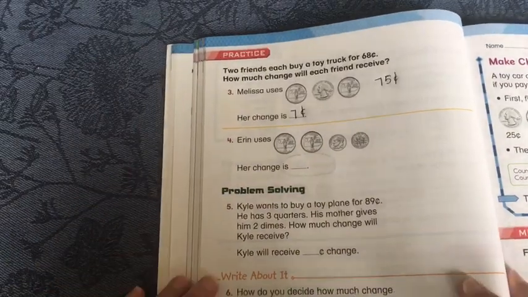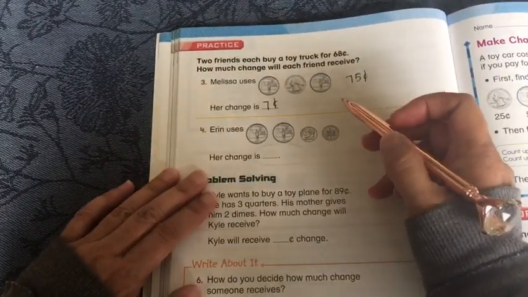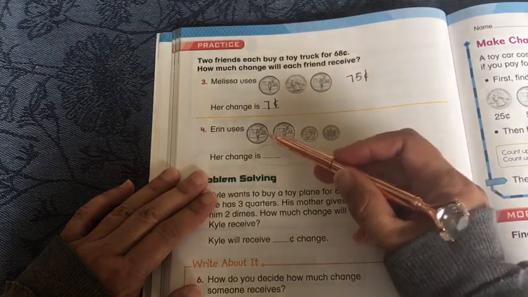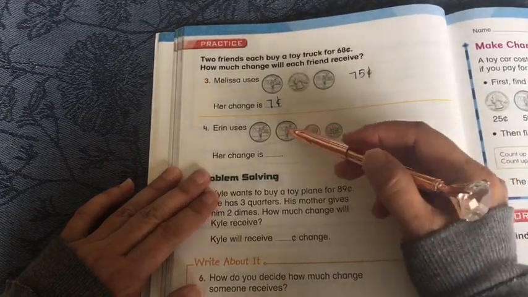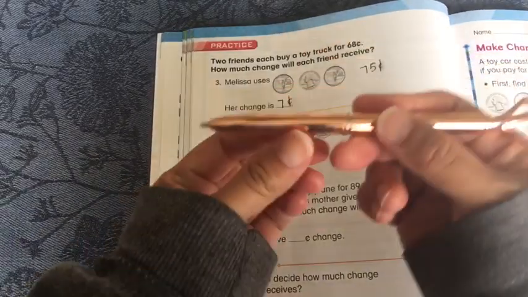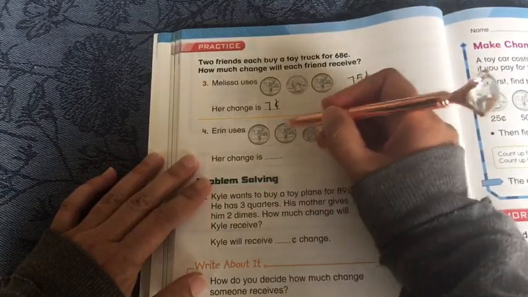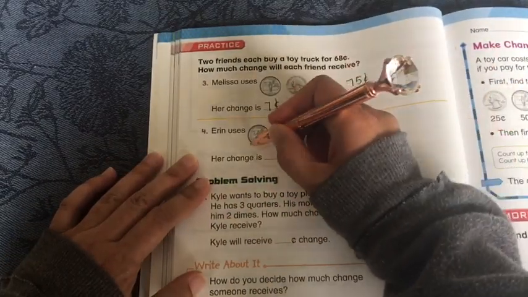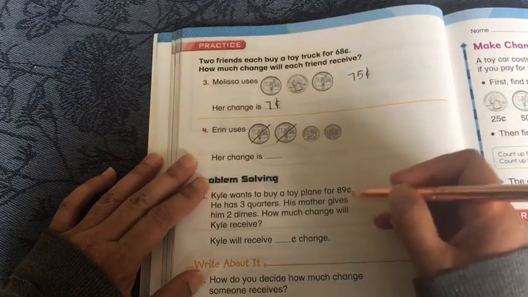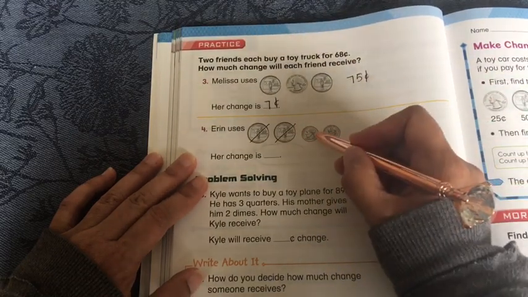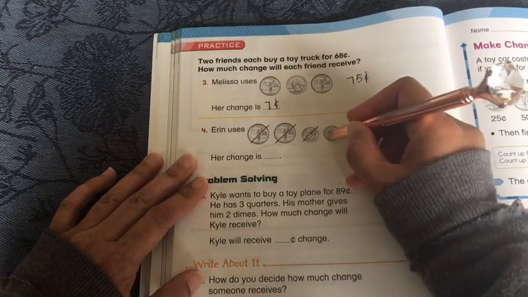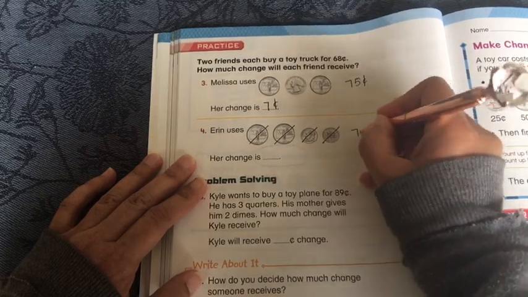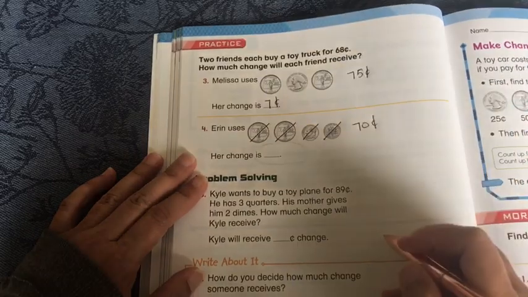Now let's go to Aaron. Aaron pays a different way. She had 2 quarters and 2 dimes. So let's go ahead and do the quarters first. This one, I'm going to do a little bit differently. I'm just going to cross them out. We know that 2 quarters equals 50 cents. 50 plus 10 is 60, plus another 10 is 70. So Aaron had 70 cents.